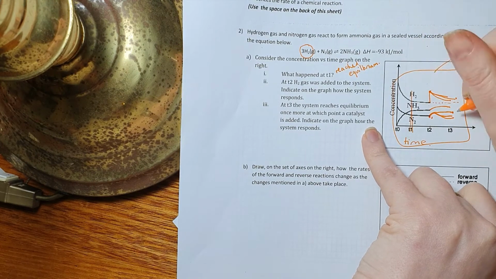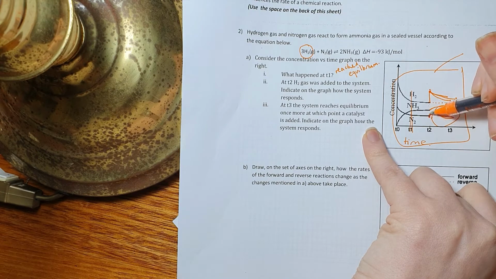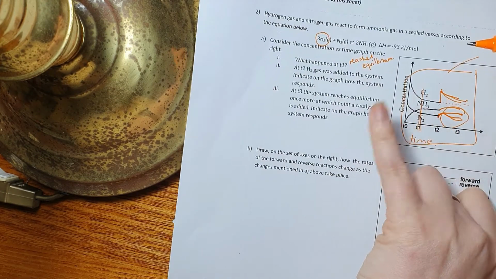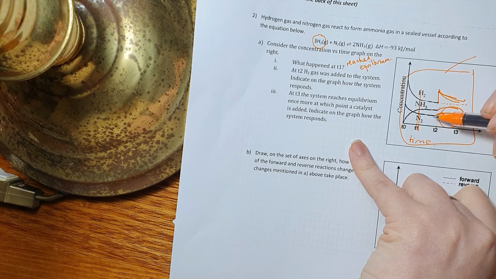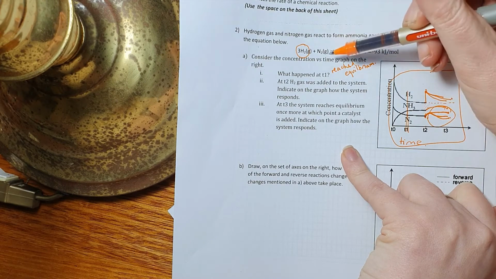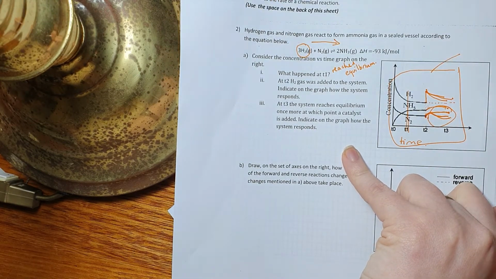You are going to use a grey lead, so it's not going to be like this big mess. This one goes up sharply, then goes down. This one goes up more slowly because we've not had a sudden addition of it, but then it goes down. This one goes up and round because we're getting a different position of equilibrium because we've got more of this, so it's shifting this way.